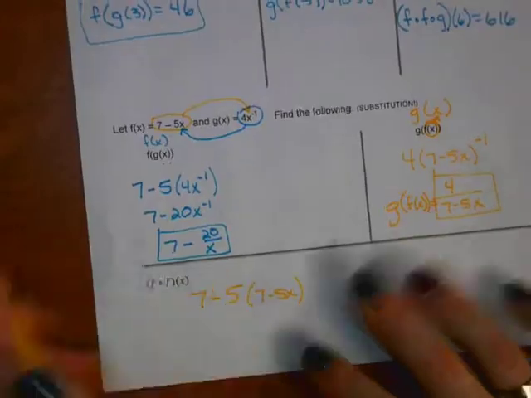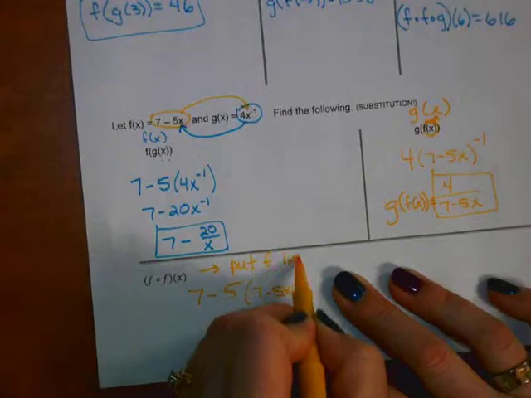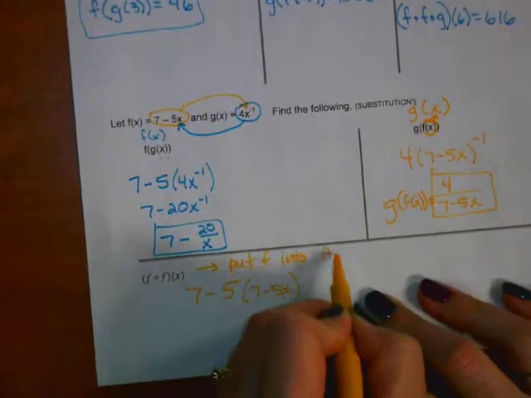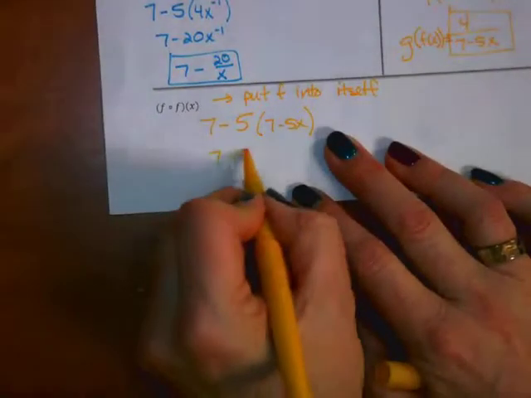And then you make it pretty. This is really just putting f into itself. So all you do now is just distribute.